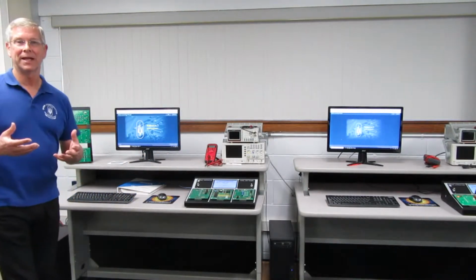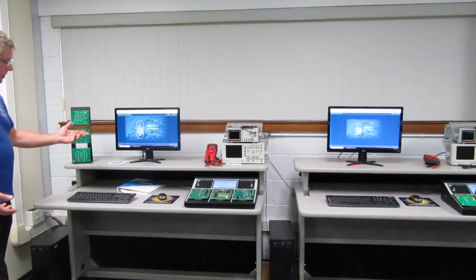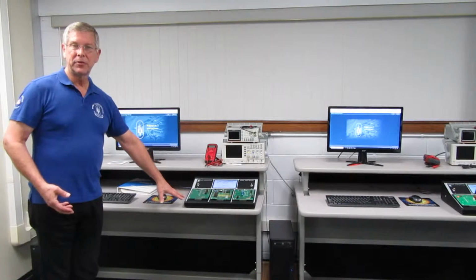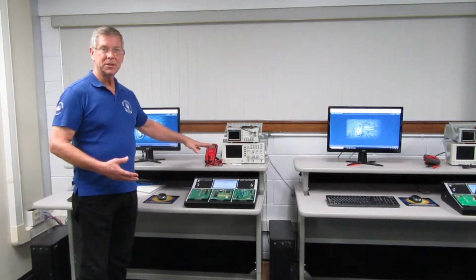This video is intended to demonstrate what a typical student workstation looks like. In this case, there'll be a computer, a monitor, keyboard, mouse, and a Nida 130 trainer. In this case, it's the 130 ST trainer. We have a multimeter, an oscilloscope, and a function generator.